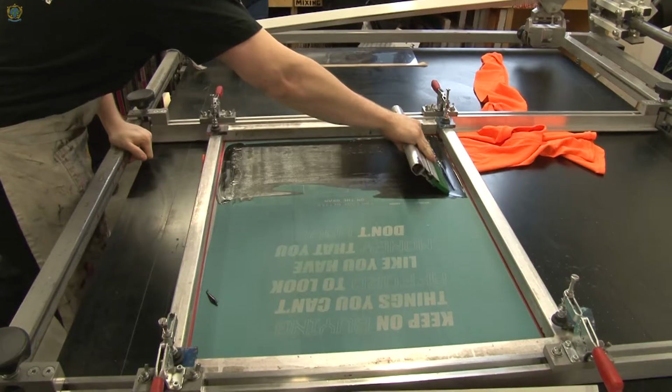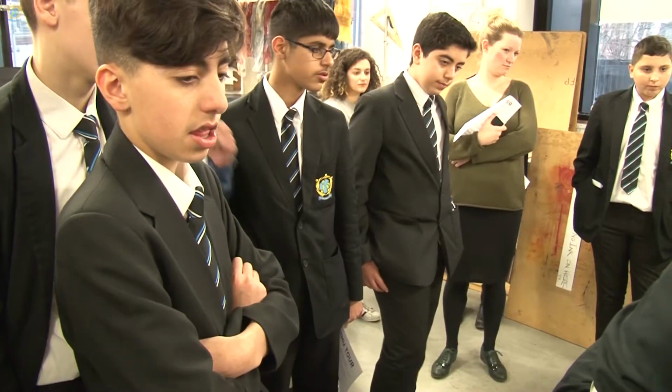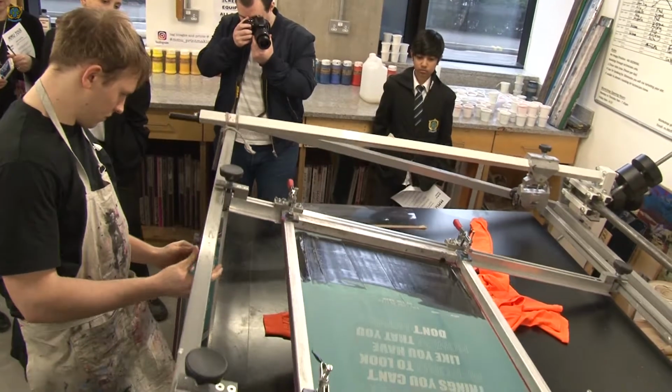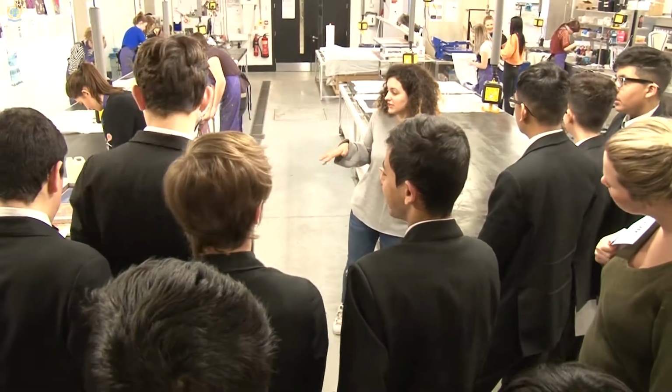My favourite one was screen printing. It looked hard, but when you get used to it, it looked alright, and the work was really great. It was a good experience.